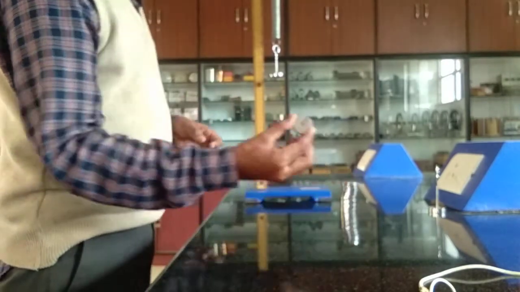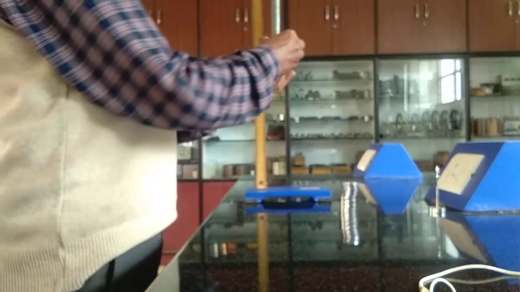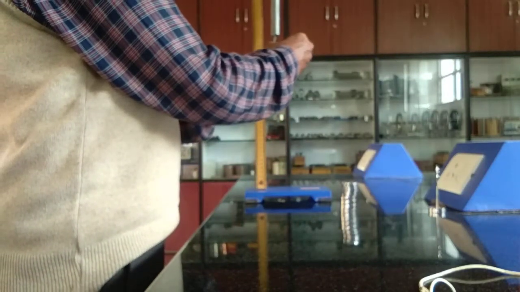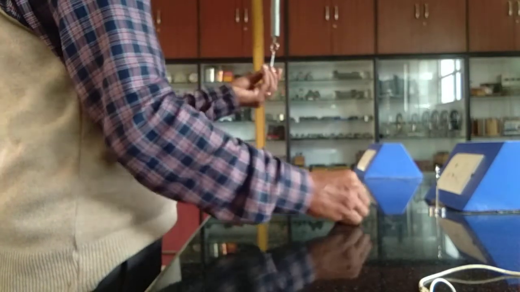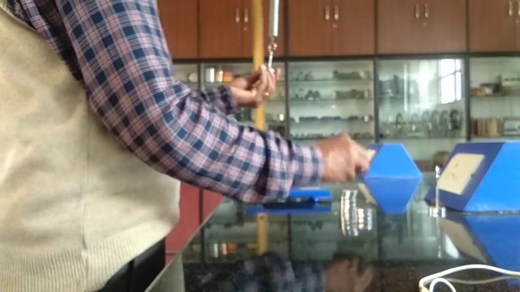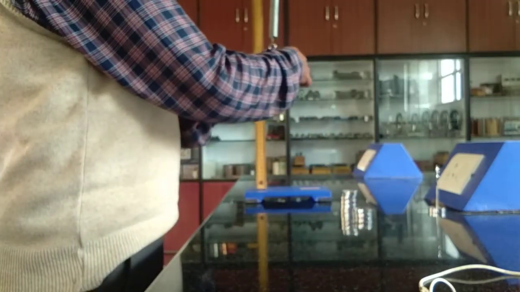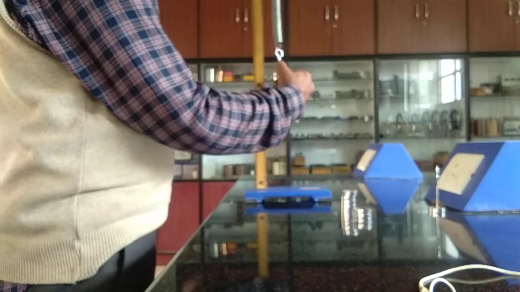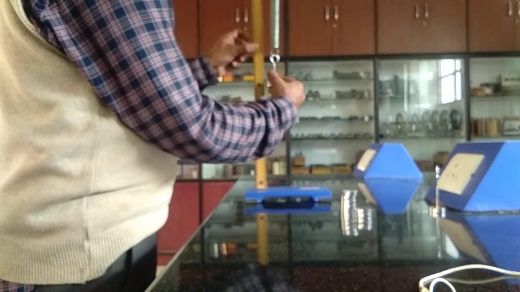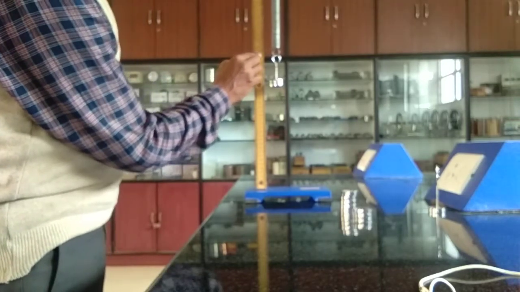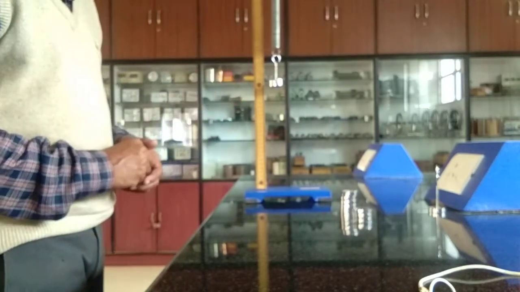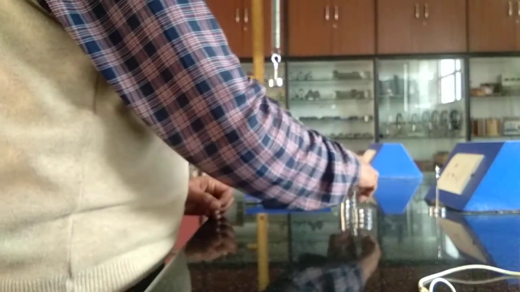Now, take another 50 gram weight and hang it here. Now, the pointer has reached 16.5. Likewise, they go on increasing.